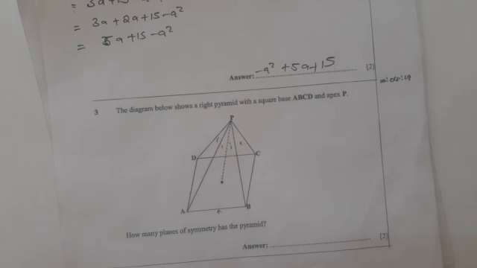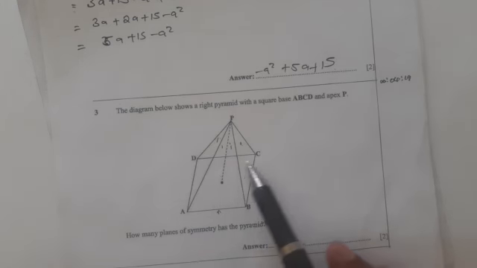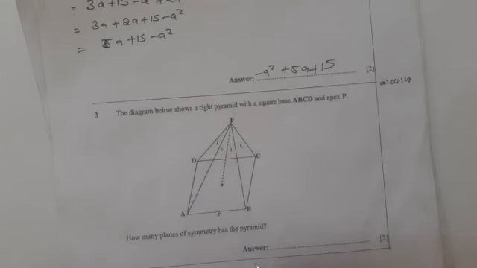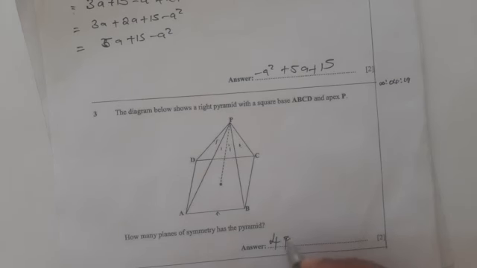Now, how many planes of symmetry has the pyramid? By planes of symmetry, we are saying in how many ways are we able to cut this so that it's able to fit its own outline. So because the base is a square, it means all the sides are the same. So you can cut it in four ways. So this is the 4 planes of symmetry.